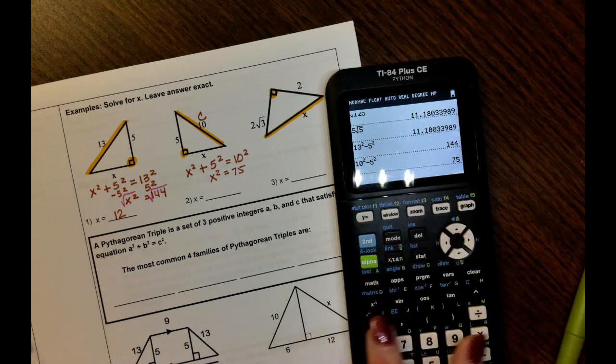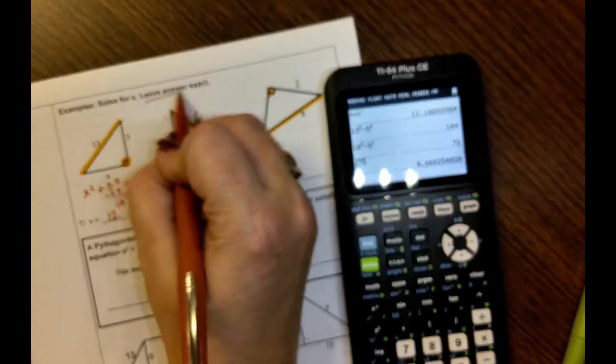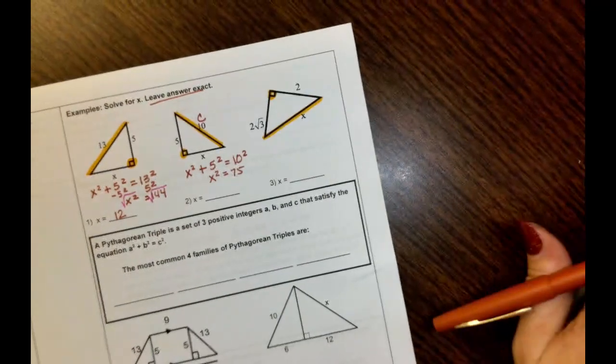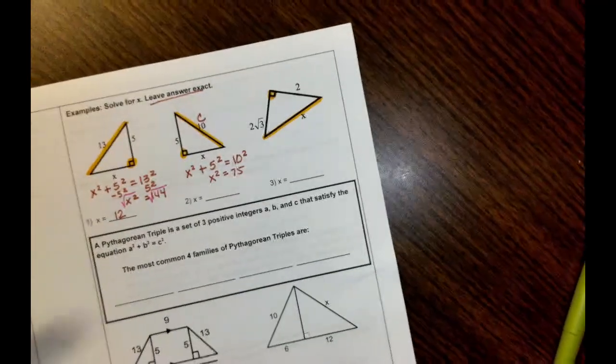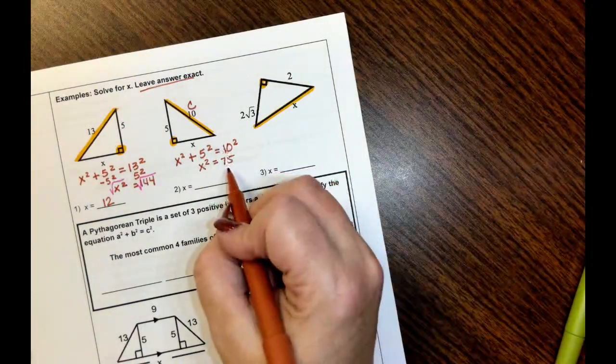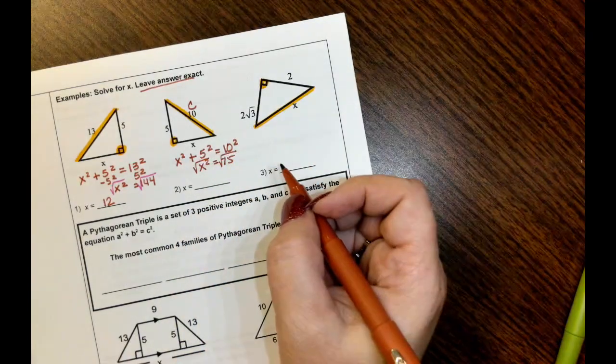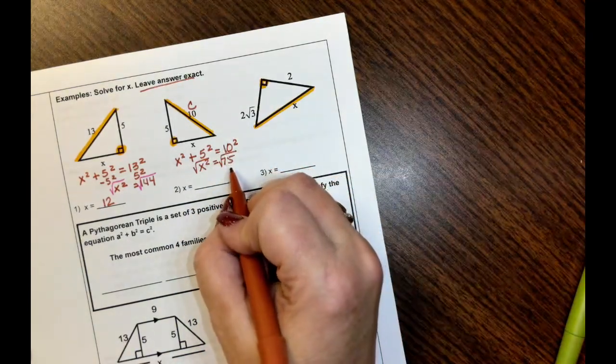Now the square root of 75, say you don't recognize it, the square root of 75 is a decimal. I asked you to leave your answer exact. That means you need to reduce your answer. So we're going to go back to what we just did. The biggest perfect square that goes into 75 is 25.